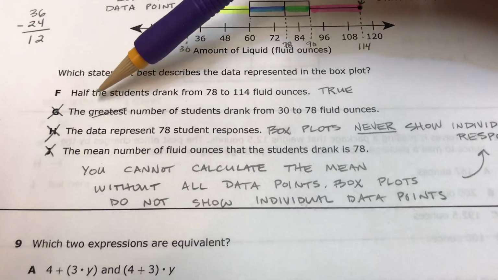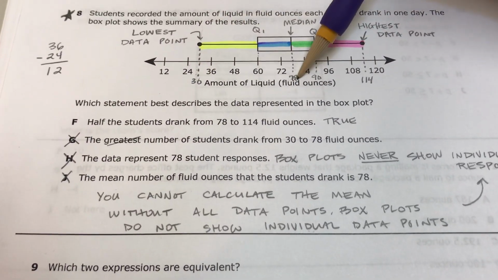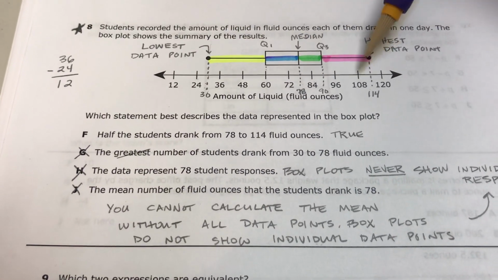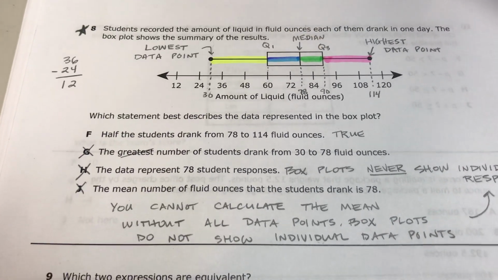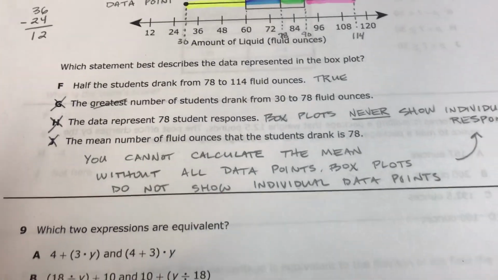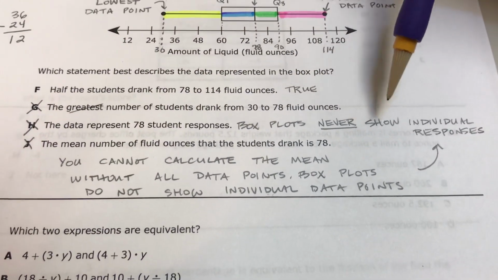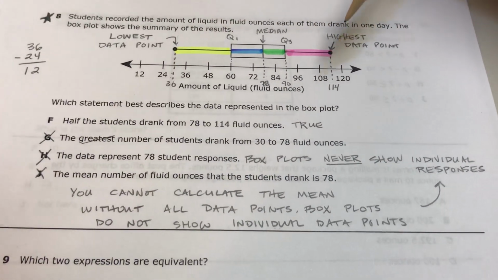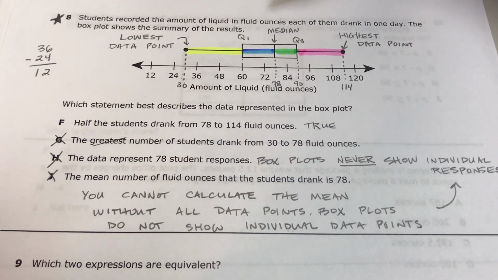All right, the rest. The greatest number of students drank from 30 to 78? No, 30 to 78, again, is the first half, so that's not greater than this is. It looks greater because it's bigger from here to here, but again, this is not a number line, it's a box plot. So we're not looking at size. The data represents 78 student responses. Box plots never show individual responses. You cannot look at a box plot and see how many people gave you an answer. It doesn't work that way.